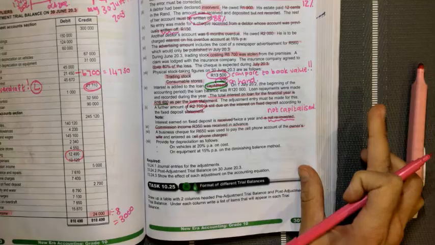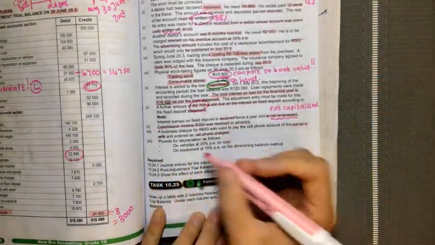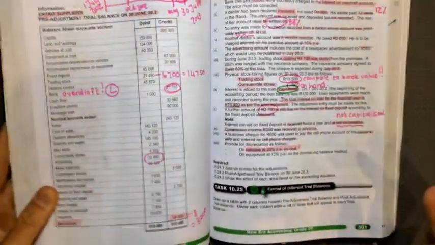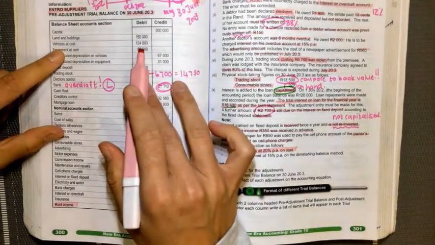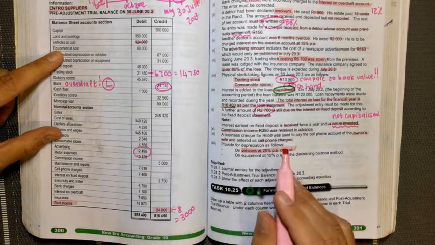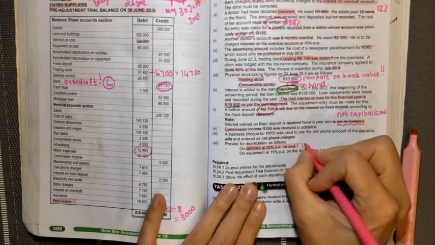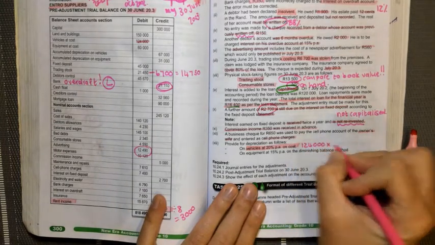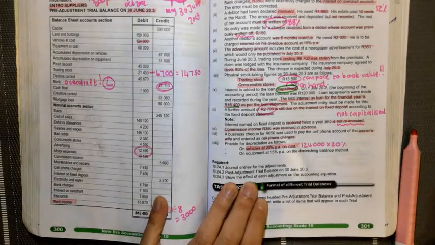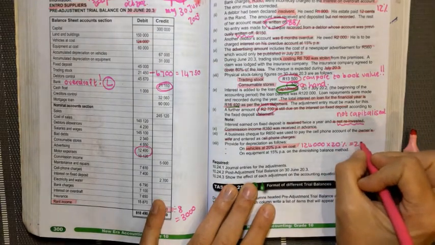And then lastly, as standard, we've got depreciation. On vehicles at cost, if you get that, then it's easy. You go and look at what the cost price of the vehicles was, 124,000, and you just multiply that with the percentage. So the calculation would have been 124,000 multiplied by 20%, which gives you 24,800.